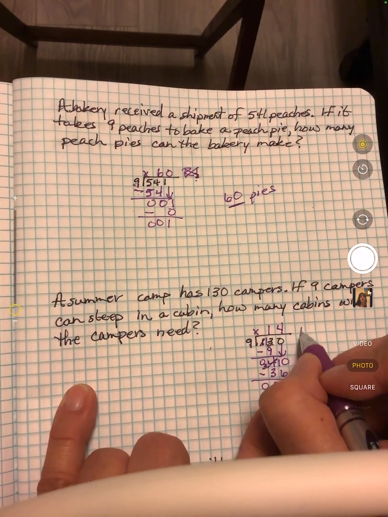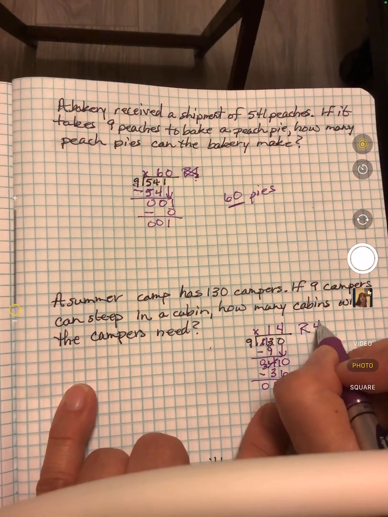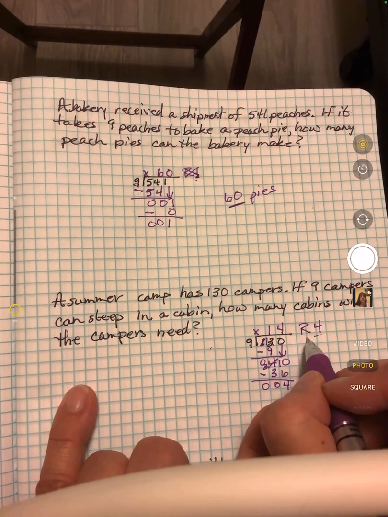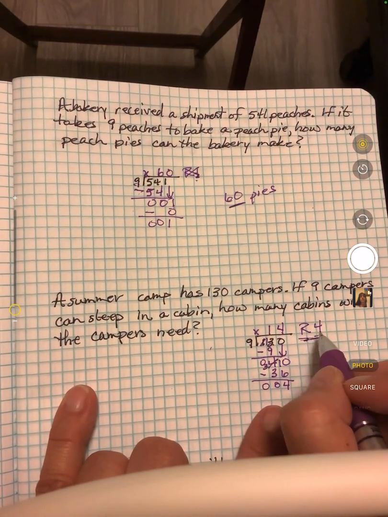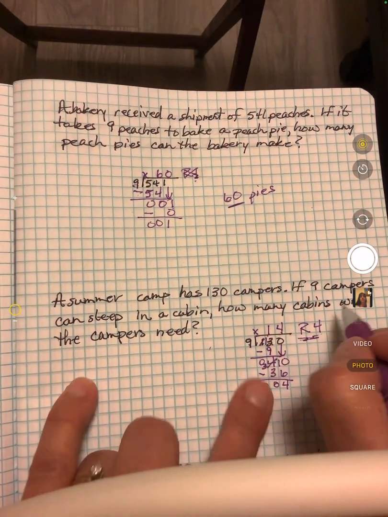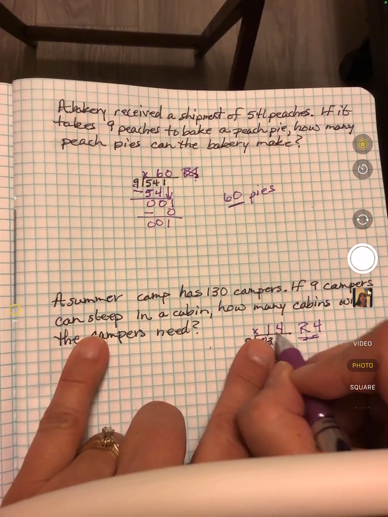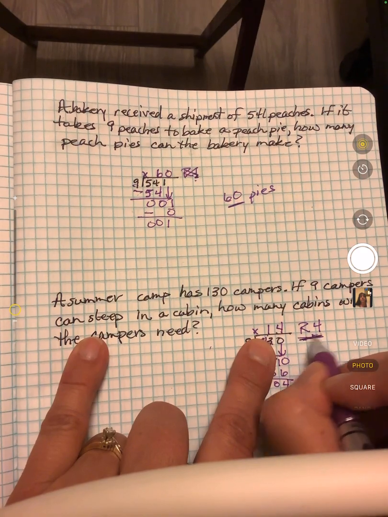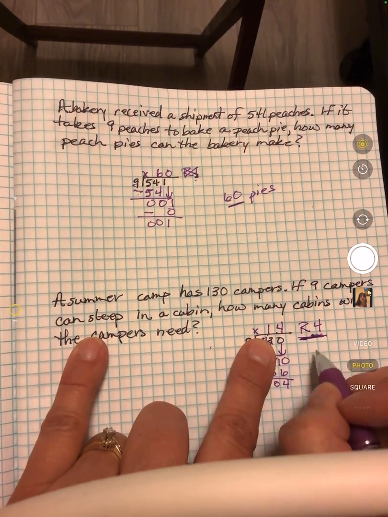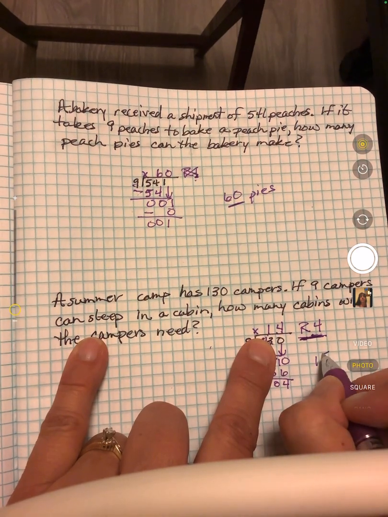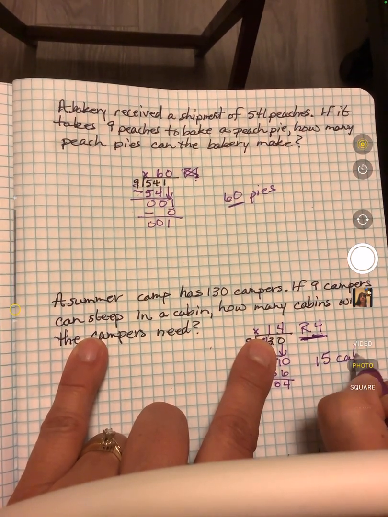Okay, so I have 4 campers left over. I can't send those campers home. They're there for the week. So I have these 14 cabins, and now I need to have 1 more cabin for these guys. They can't sleep outside. They need a cabin. So this would be 15 cabins.